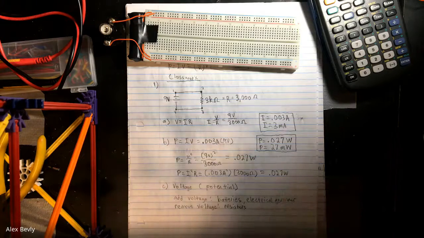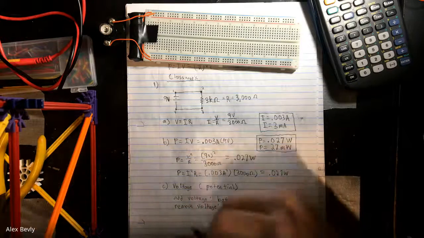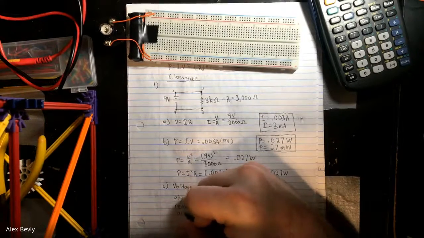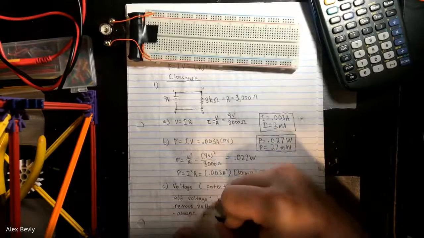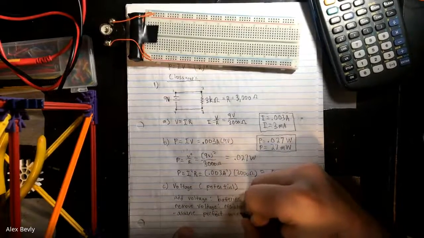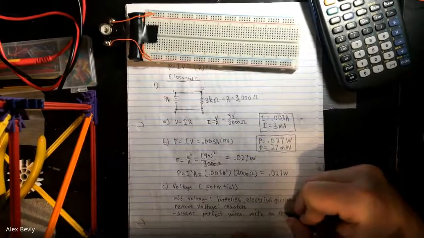All right. So for this case, it's going to be my battery that adds voltage. Now we're going to assume we have all perfect wires with no resistance.